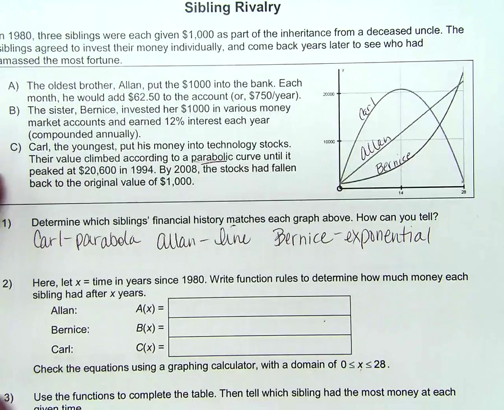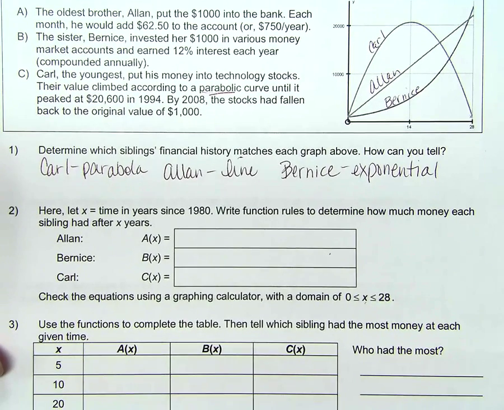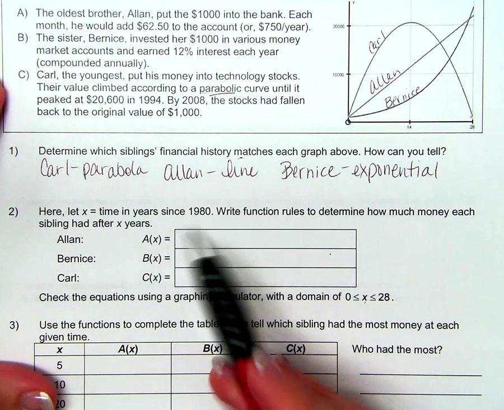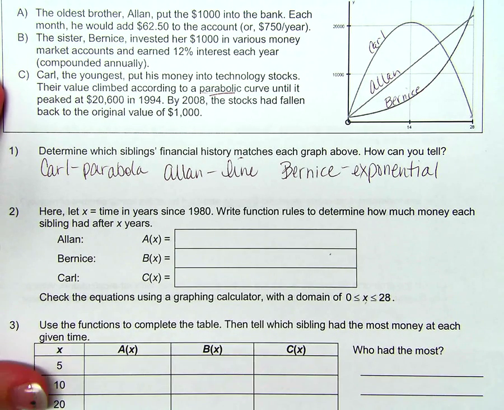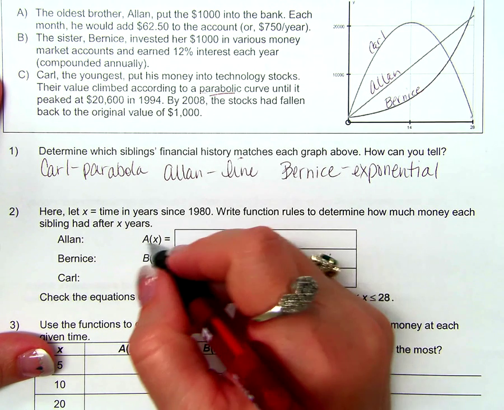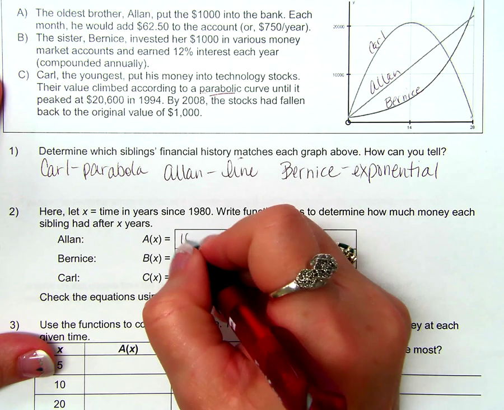Okay? The next thing we have to be able to do is write the equations for each one of them as well. What do you think we ought to try first? Probably Alan's is the easiest, isn't it? If we know his is a line, it's going to look like y equals mx plus b, m being the rate of change and b being the starting value, right? Do we know either of those for Alan? Yes. What is it? A of x is going to equal? He started with 1,000.